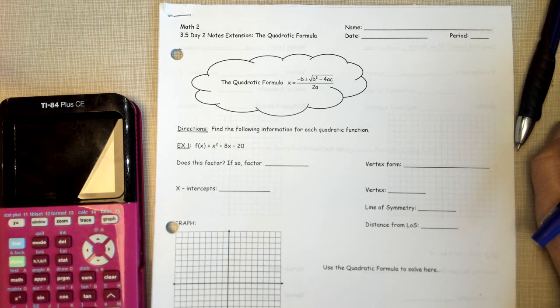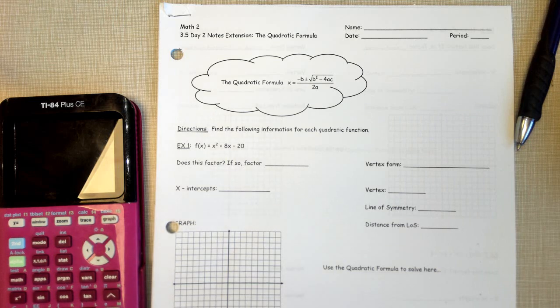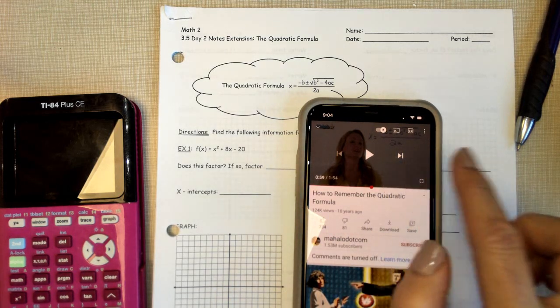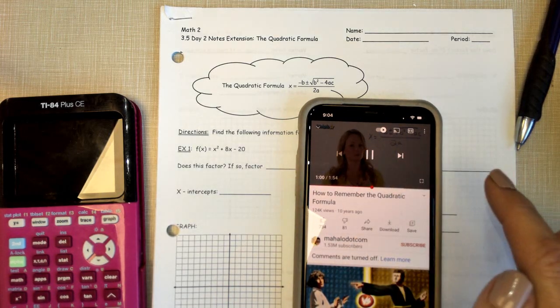Okay, welcome to Math 2, Day 2 of the Quadratic Formula. Yesterday I told you that there was a song. This is just one of many that's on the internet. I sang it for you in person. Remember to row your boat.